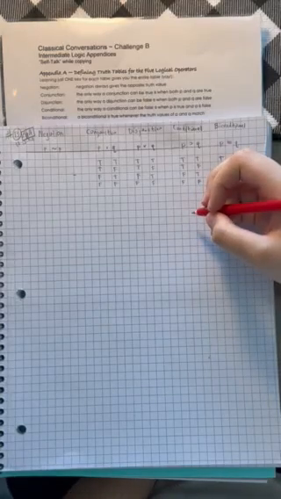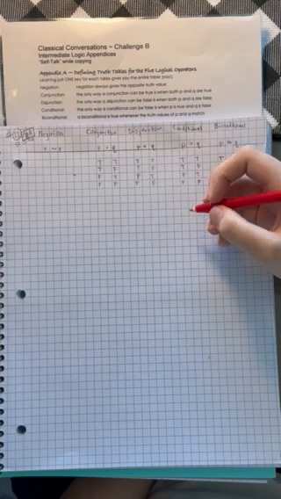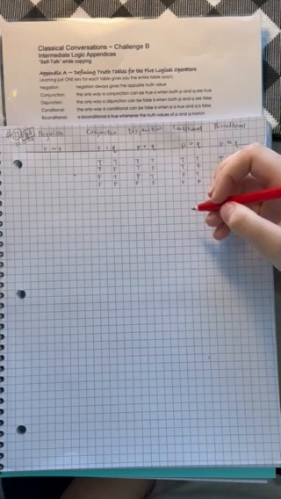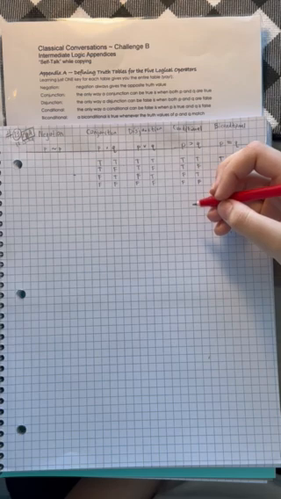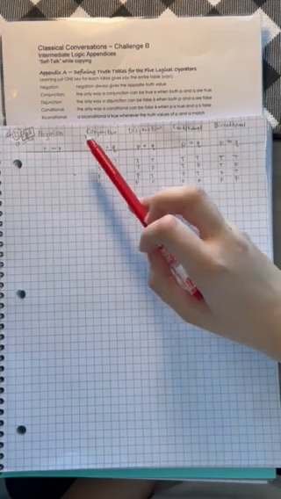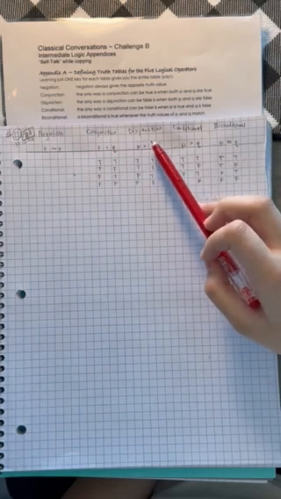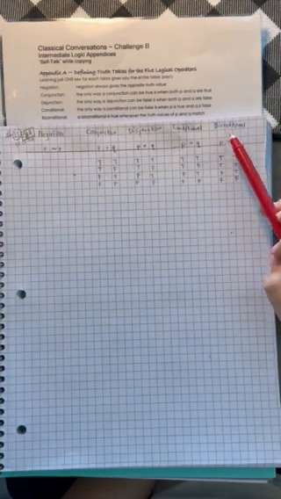As you know, we are memorizing the intermediate logic appendices over winter break. Now, Appendix A is titled Defining Truth Tables for the 5 Logical Operators. The 5 logical operators are negation, conjunction, disjunction, conditional, and biconditional.